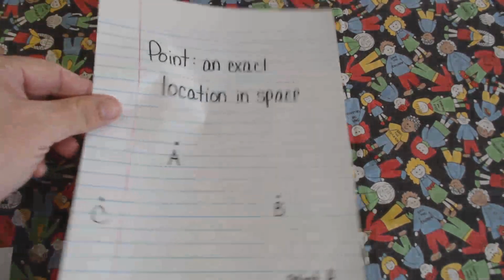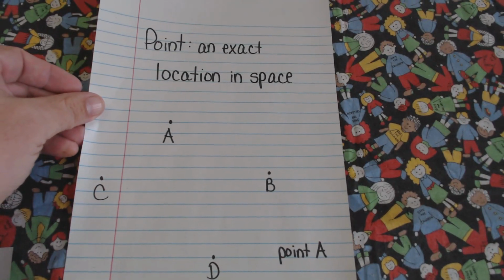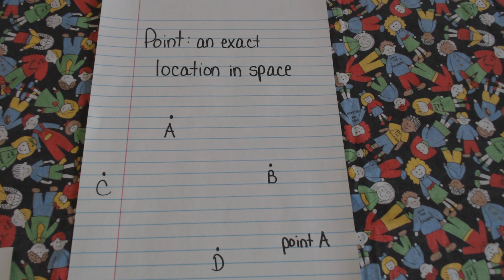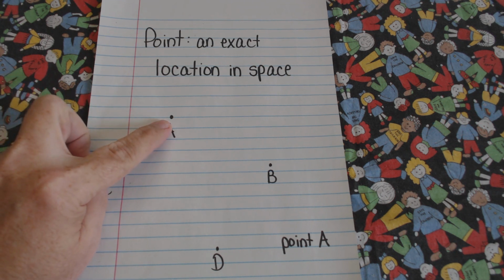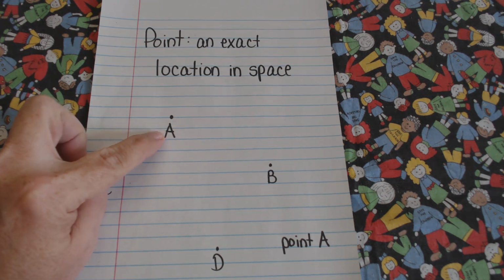We begin our study of geometry with a point. A point is an exact location in space. So points don't have length, they don't have height or width. They just exist. So any specific place in space is called a point. So if we highlighted this spot in space, we might label it point A.